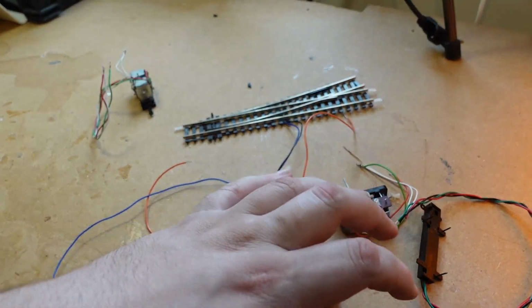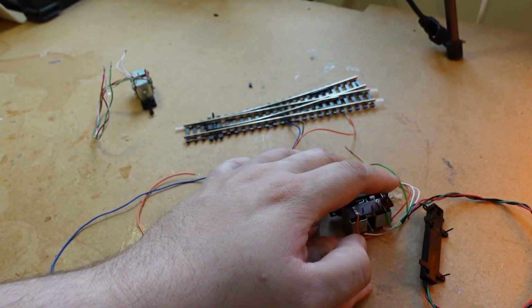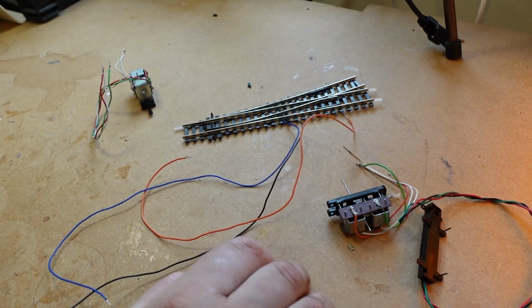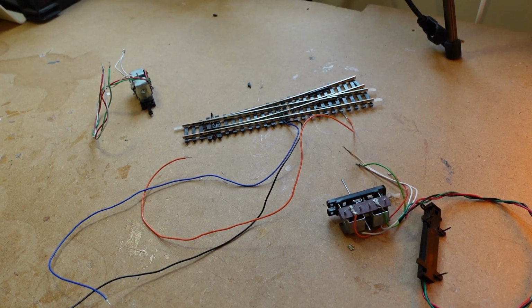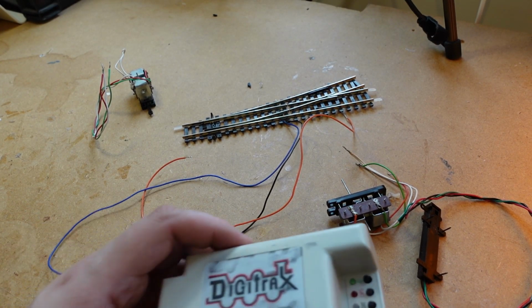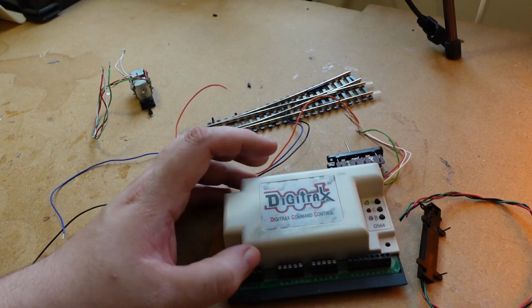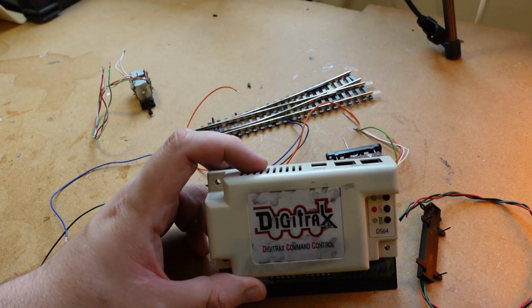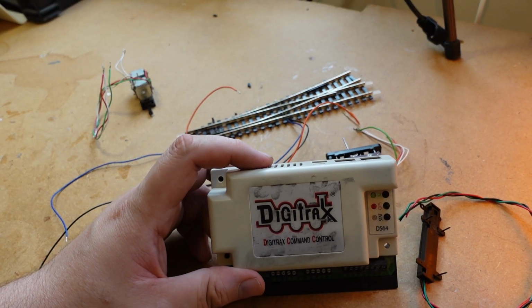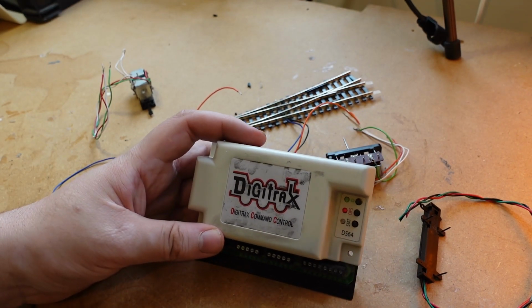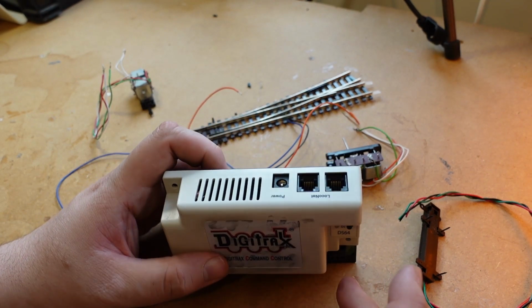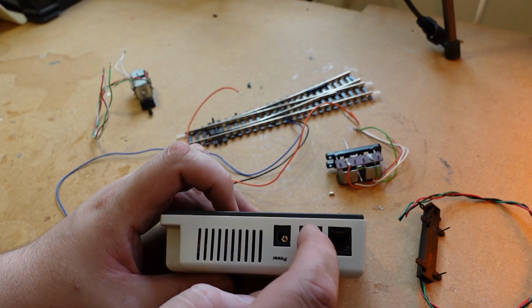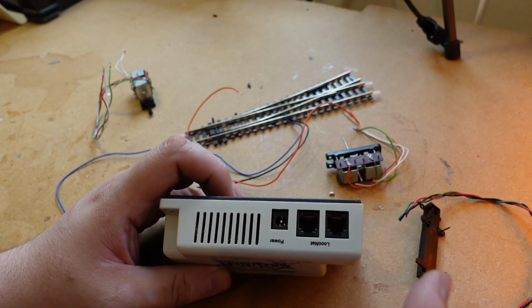But all of these had to be controlled, and to control them from the DCC system, I used these, which are Digitrax DS64 point motors. So the way I used it was loconet in here, loconet out there.